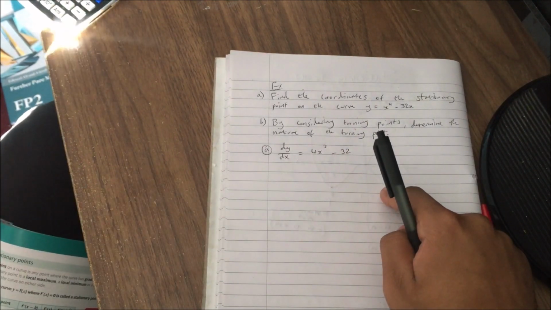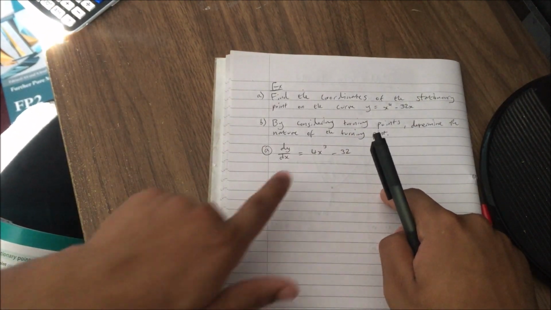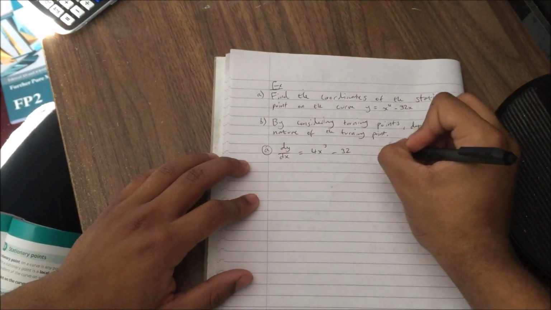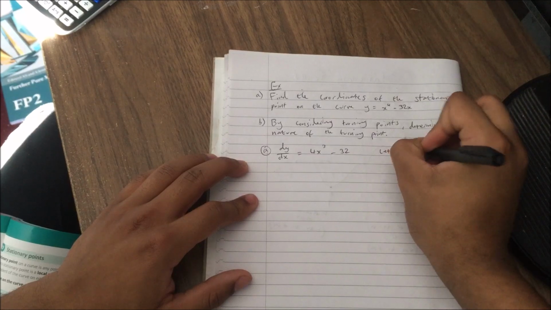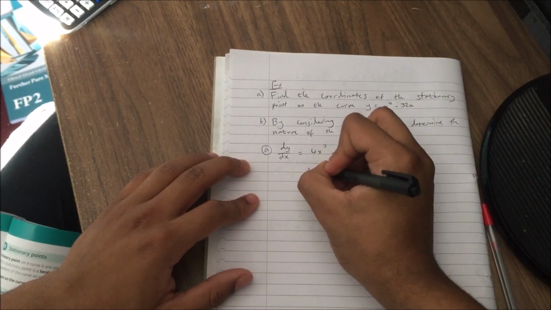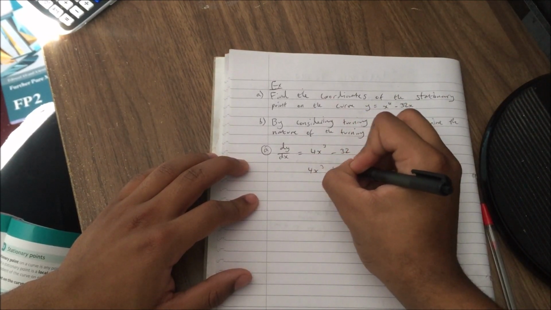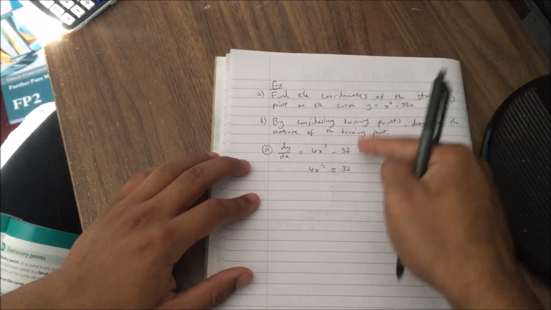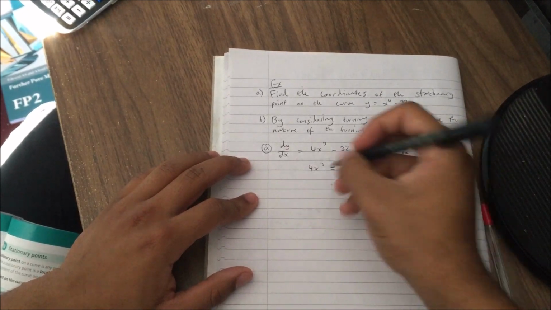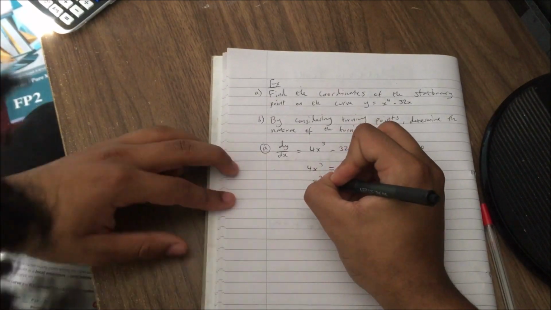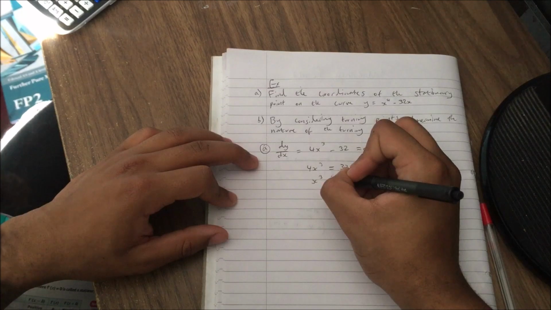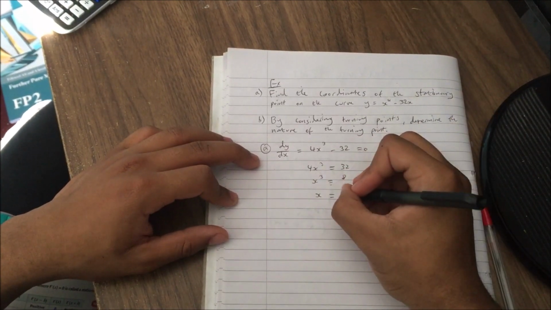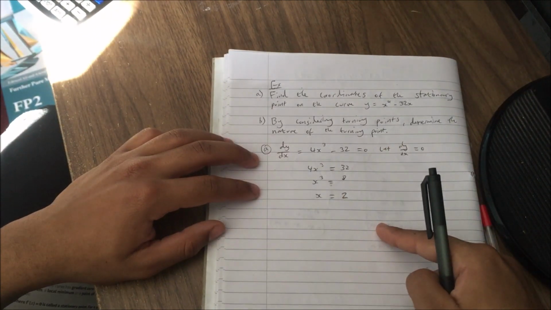Now what we're going to do with stationary points is quite special. Let dy by dx equal 0. So 4x cubed is equal to 32. We're just rearranging that. So x cubed is going to equal 8, and therefore the cube root of 8 is just 2.